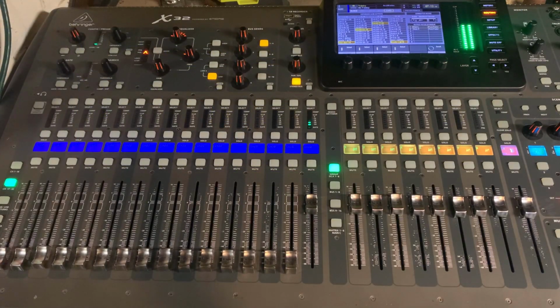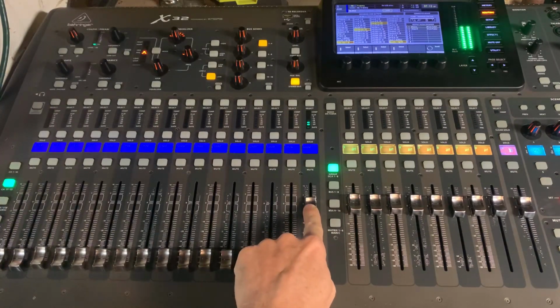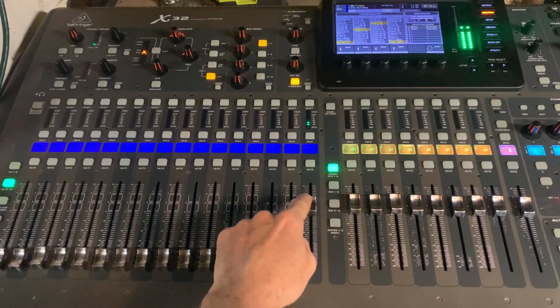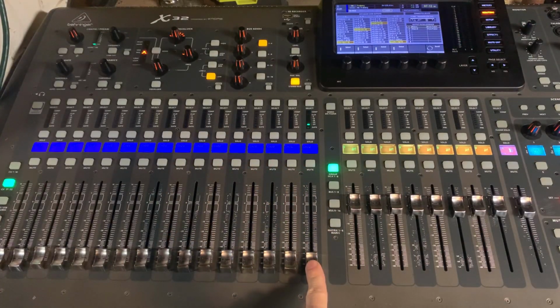Okay, so now what we're left with here is an individual input channel, which is channel 32, and this is coming through my mains. I've got the ability to mute and unmute it, but if I turn it down, the mains go down.